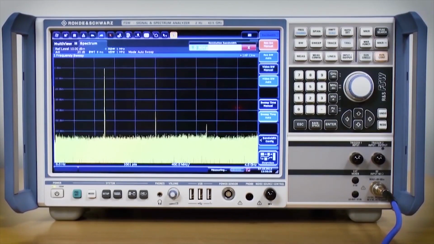Although analyzer performance levels are very good these days, it is still possible for the input to become overloaded. When this occurs, spurious signals can be generated within the unit itself. This can be an issue because it may not be obvious whether these signals are generated by the item under test or within the analyzer. It is easy to check this.